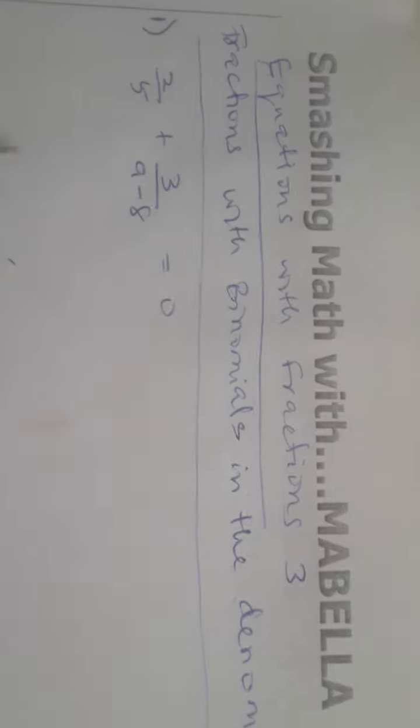So, equations with fractions 3, and we are dealing with fractions with binomials in their denominators. At times when you have binomials, you remember we had a class on that. So let's work this very simple illustration. We have 2 over 5 plus 3 over a minus 8 is equal to 0.